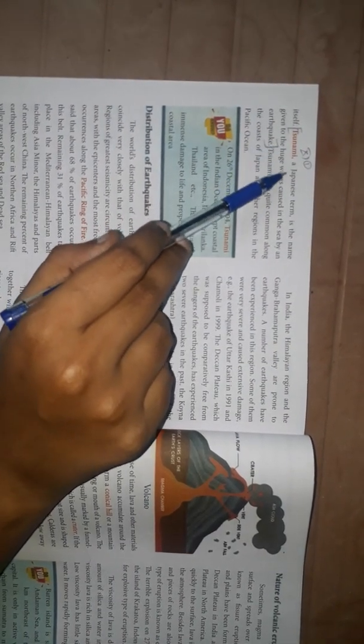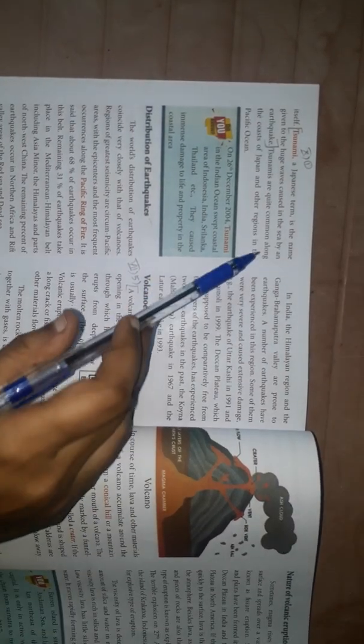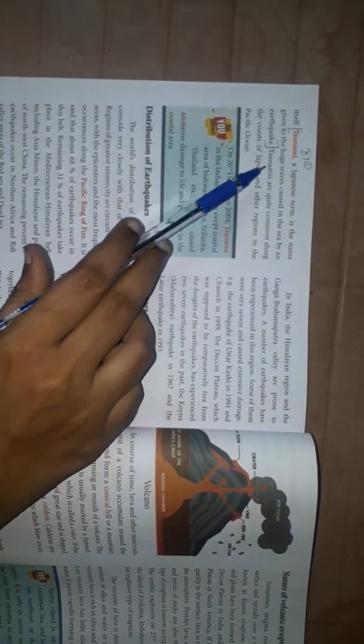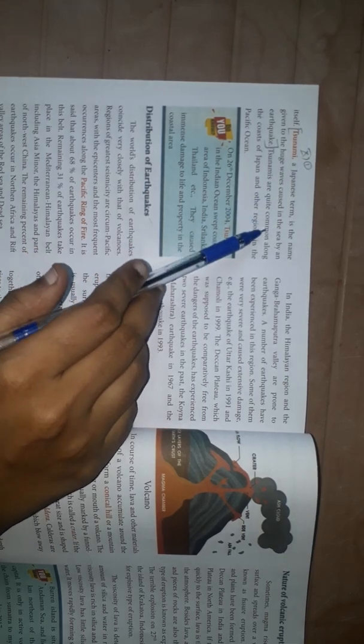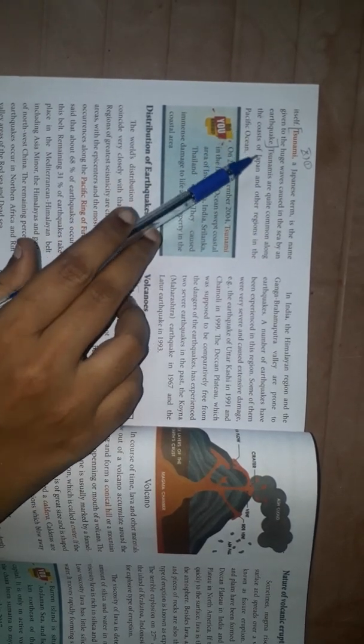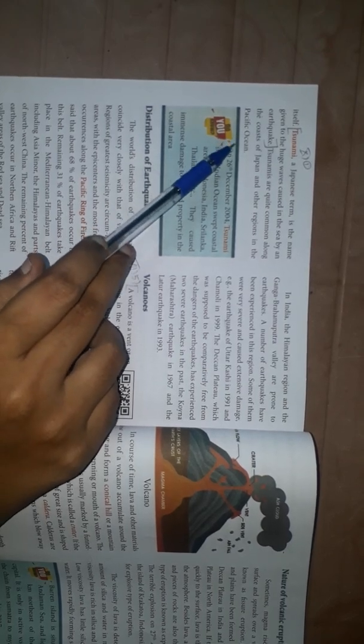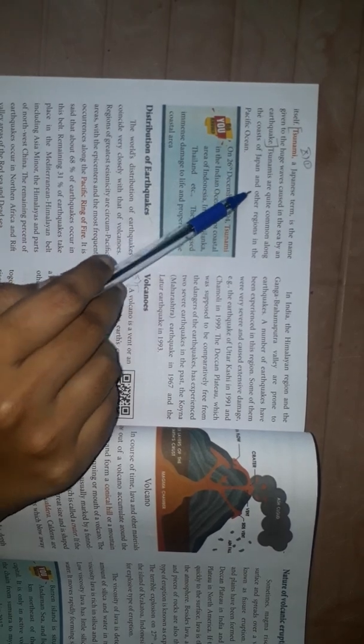Tsunamis are quite common along the coast of Japan and other regions in the Pacific Ocean.